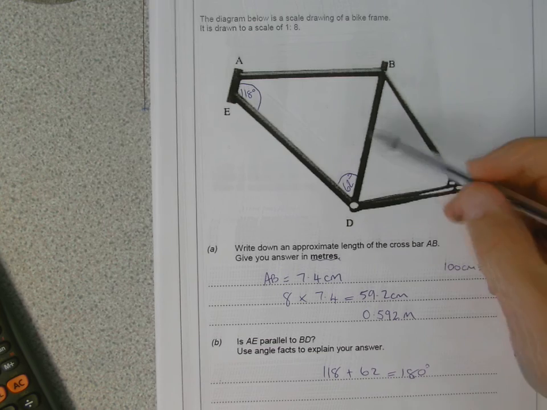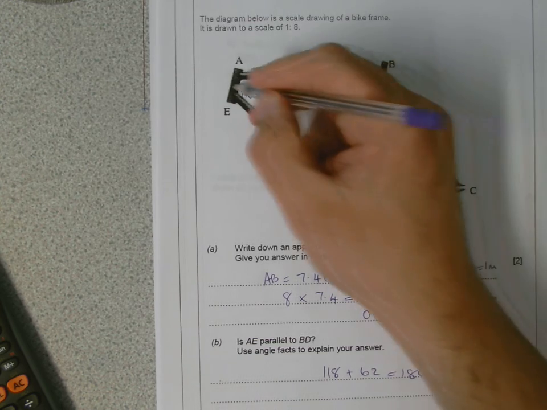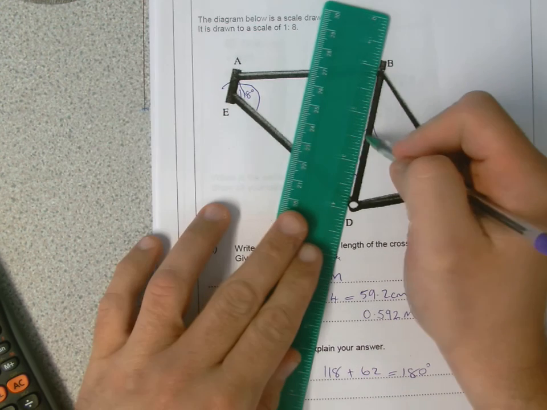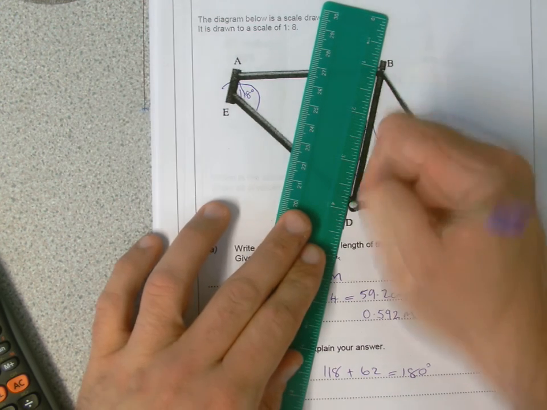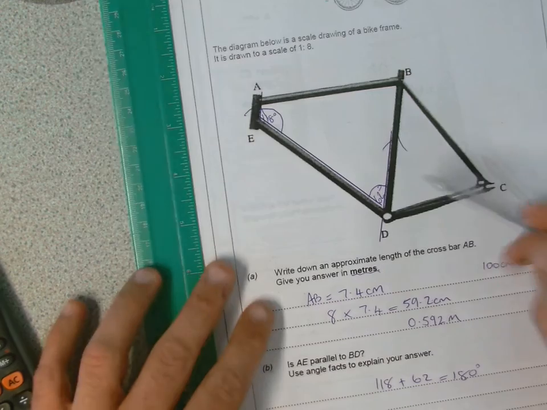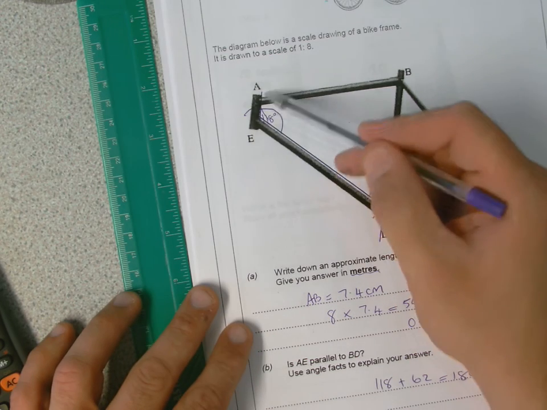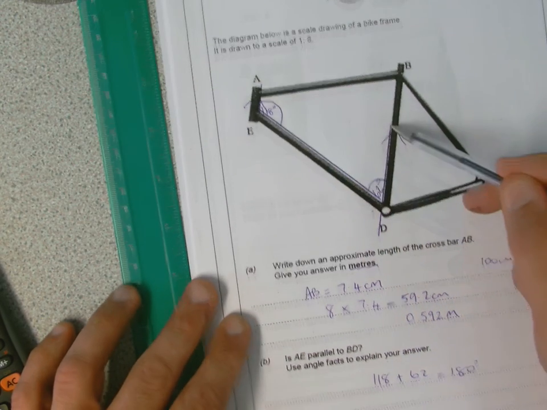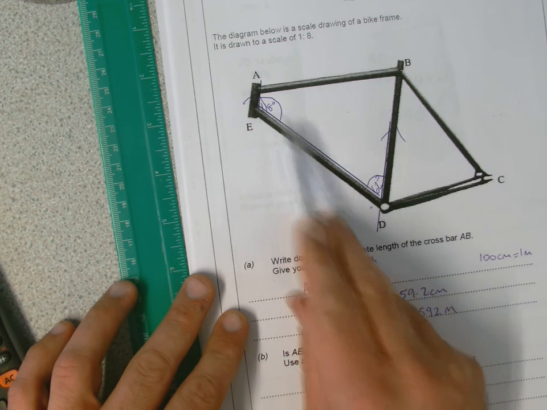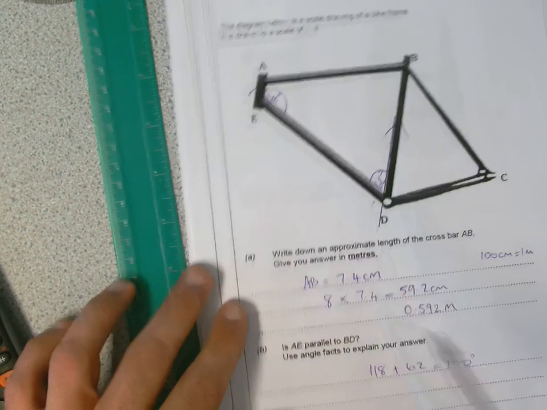Now, when you have sides that are parallel, we can put arrows on them, and you have things like Z angles, F angles, and a C angle. Remember the C angle? It's not so clear here because the image is quite bold, but there you've got your C. With a C angle, your interior angles will add up to 180 degrees.